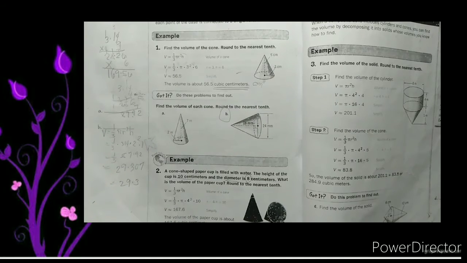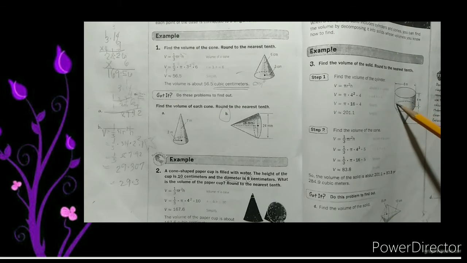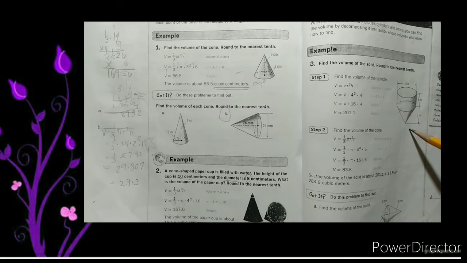Okay, so let's proceed with the volume of composite solids. When a composite solid includes cylinders and cones, you can find the volume by decomposing it into solids whose volumes you know how to find. So let's find the volume of the solid. Round to the nearest tenth. This one is a composite solid. This one is the cone and this one is the cylinder.